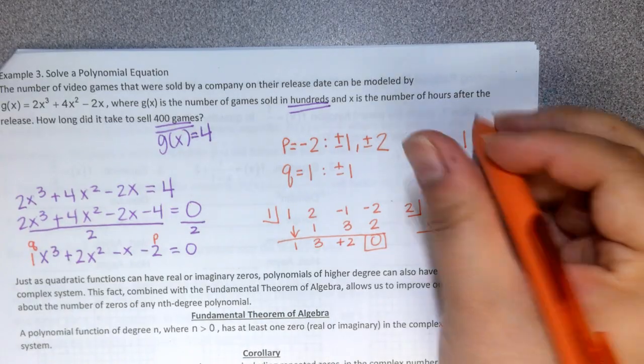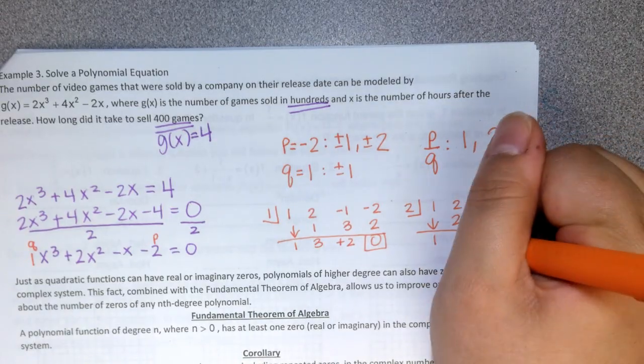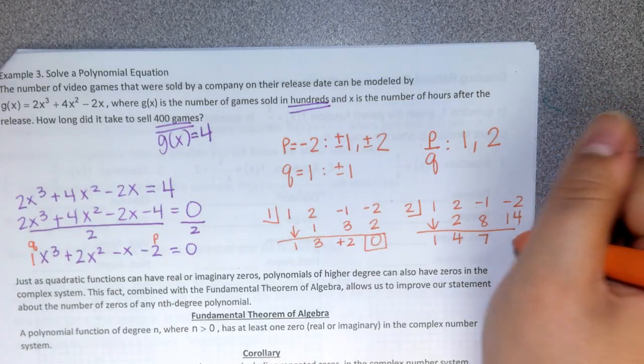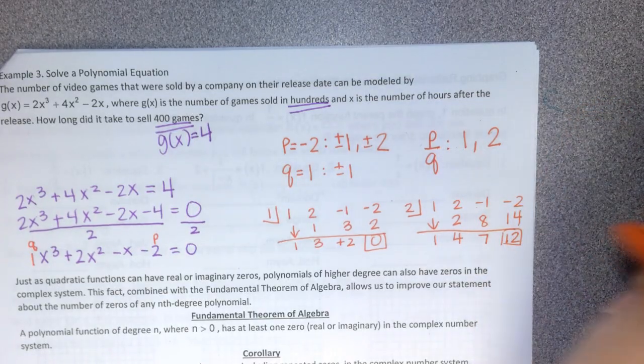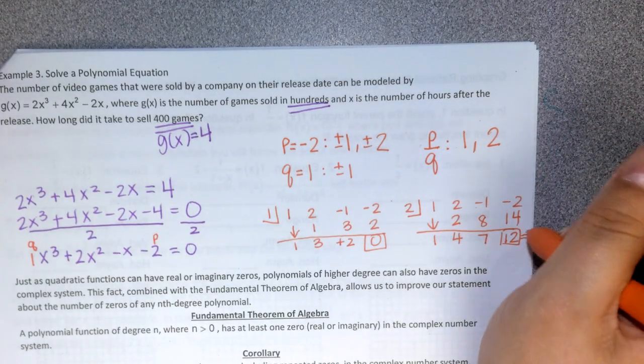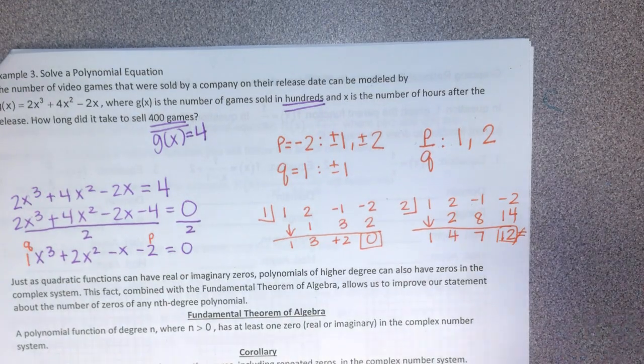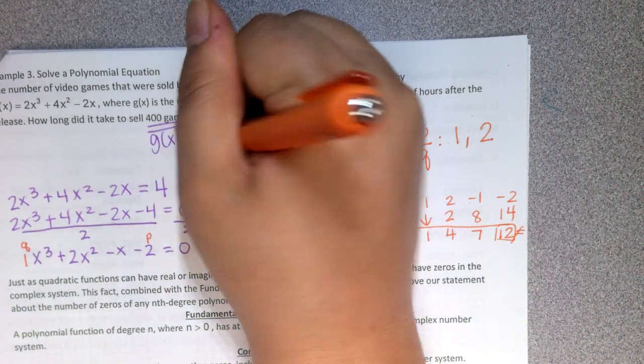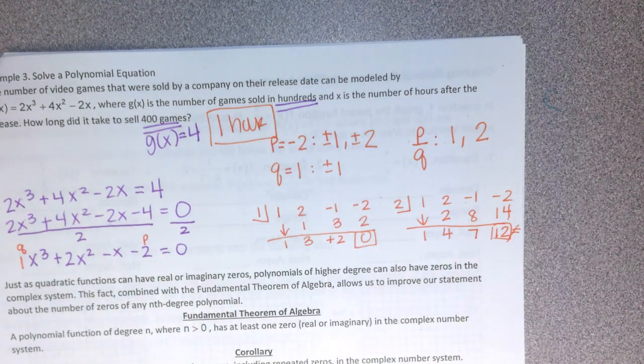So how many hours did it take them to sell 400 games? One hour, because that is not going to be the answer. So your answer is 1 hour. Questions?